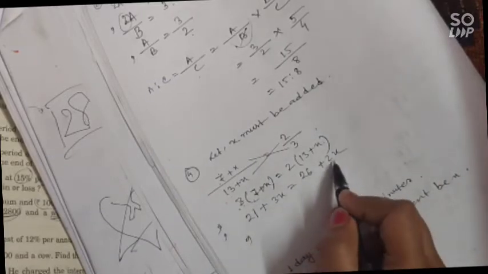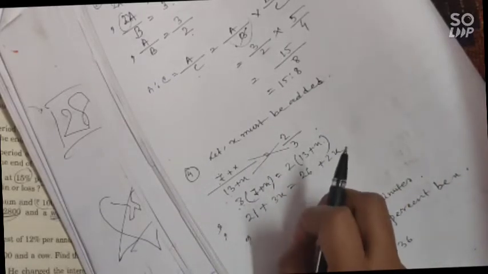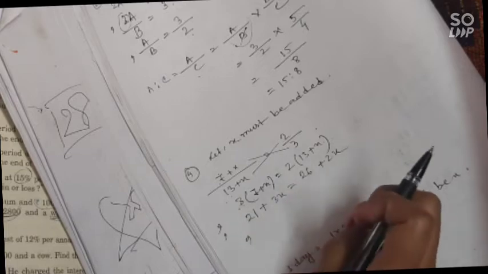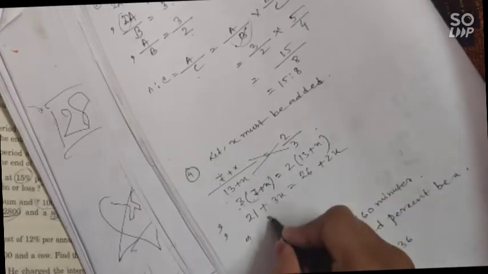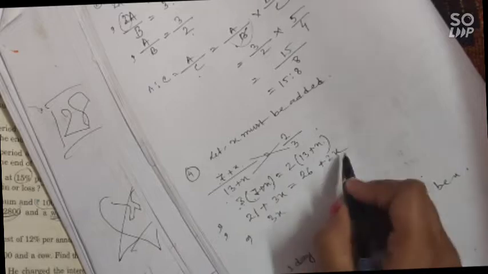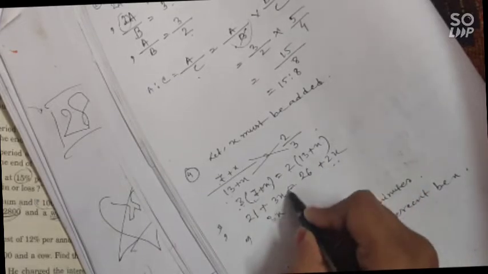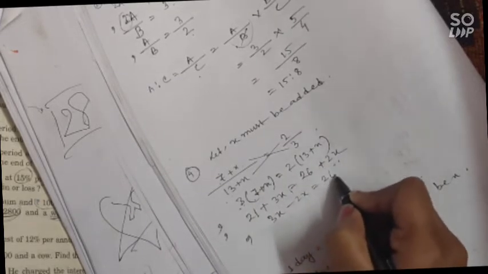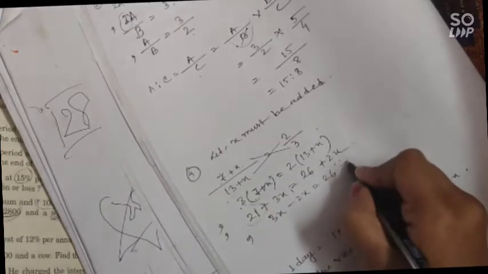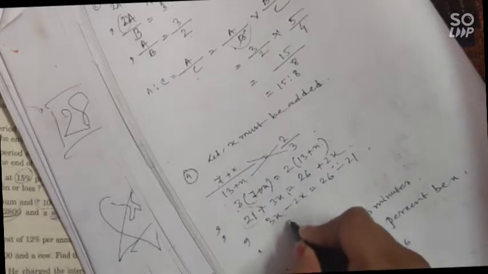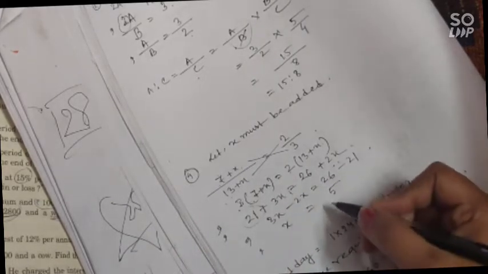Now you have to shift the values which are related to X. We will shift the values with X. 2X will shift from right to left, so this will be minus 2X. Now we will shift 21 from left to right, so this will be minus 21. 3X minus 2X is X, and 26 minus 21 is 5. So what must be added? 5 must be added.